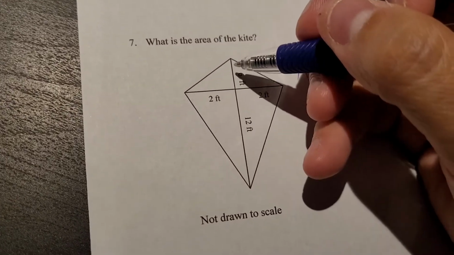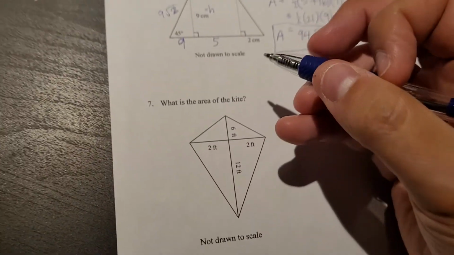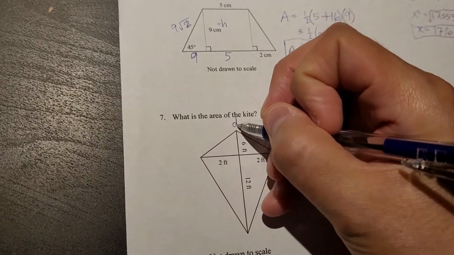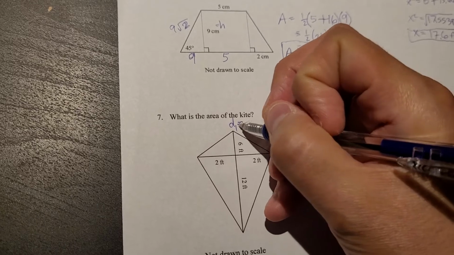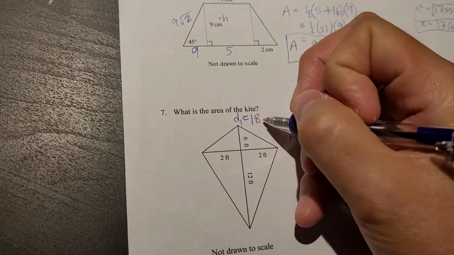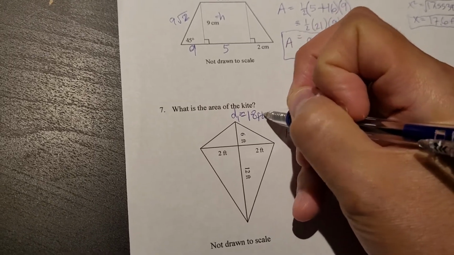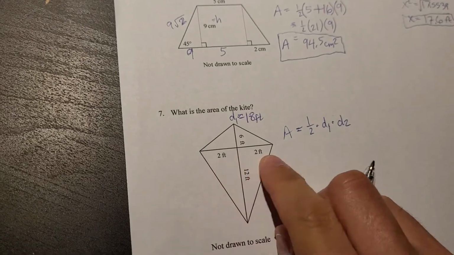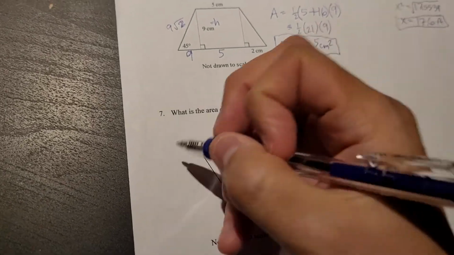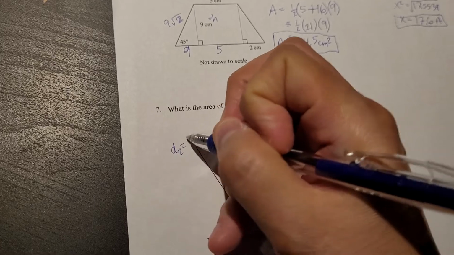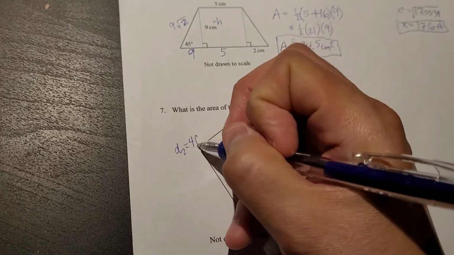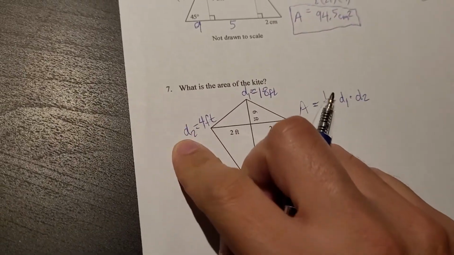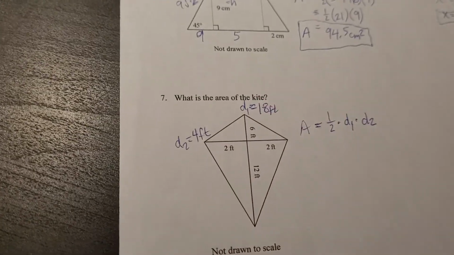This vertical one, I'm saying 6 and 12. So let's say D1 is going to be 6 and 12. 6 and 12 is 18 feet. And then diagonal 2, this is going to be 2 and 2. So let's say that D2 is just going to be 4 feet. And if you had called this D1 and this one D2, it really doesn't matter.